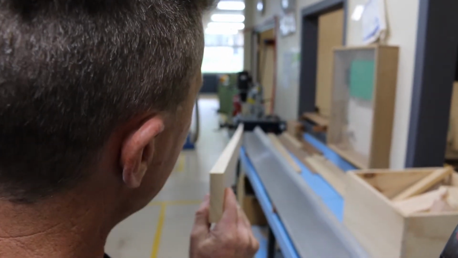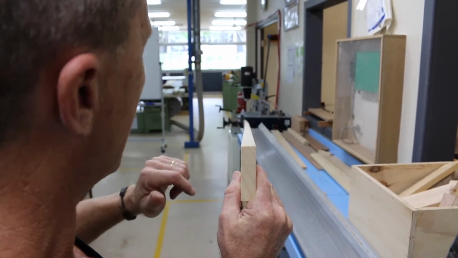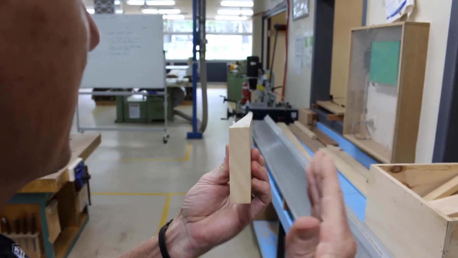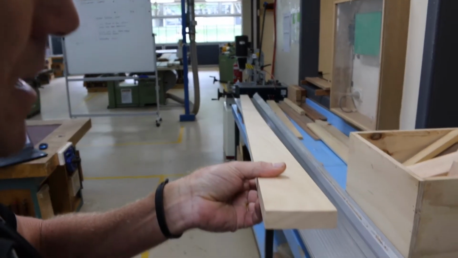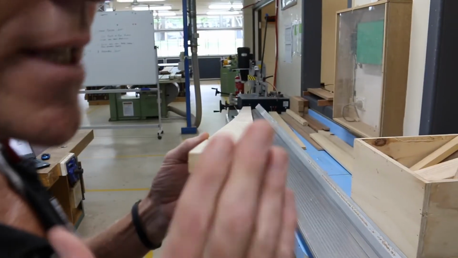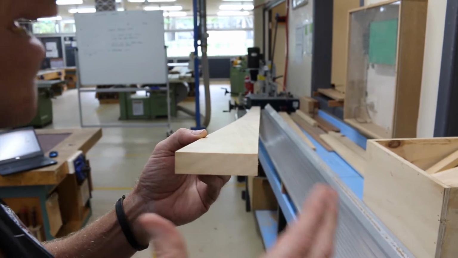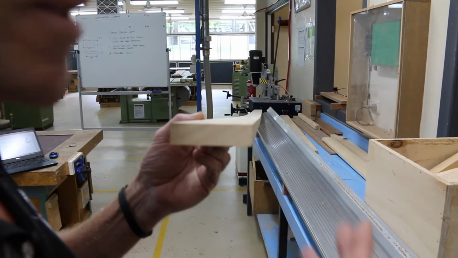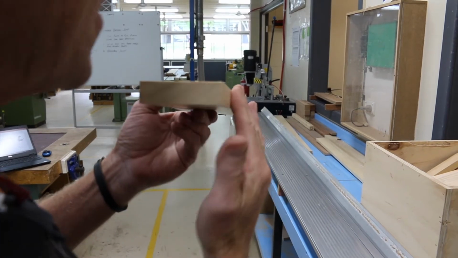At the moment the way I've got it held is with the high side of that bow on the right hand side. So what I want to do is lay that down so that the high side of the bow is now against the table. The second point that I want to talk to you about is actually called spring. We'll refer to it as bow, but spring is a curvature along the edge.